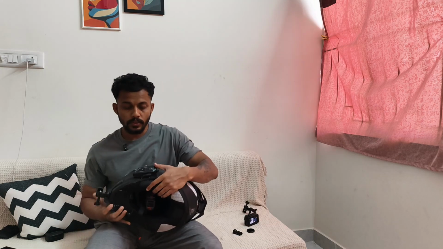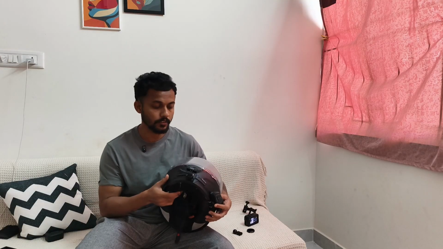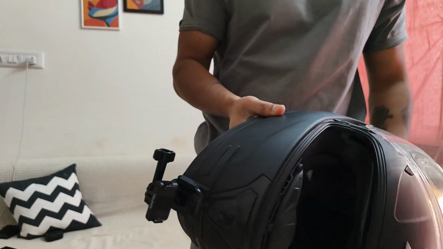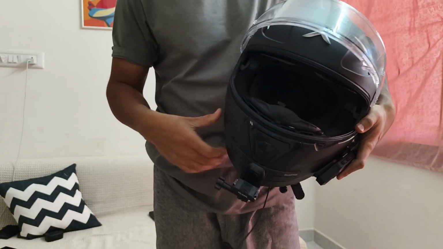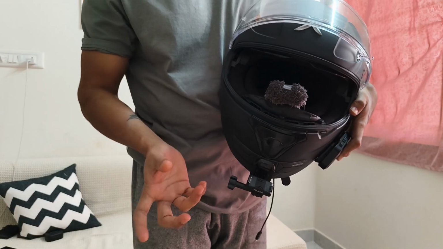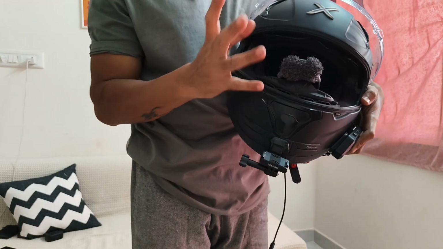Now that we have already discussed the setup and the video settings, let's dive right into the audio part. To record the audio, I'm actually using a headphone from Boat company. I have routed the wires of that headphone inside the helmet padding. I'm not really sure if it is visible. This is the mic part, which I have wrapped using a cloth in order to dampen the wind noise, and it is working well enough.